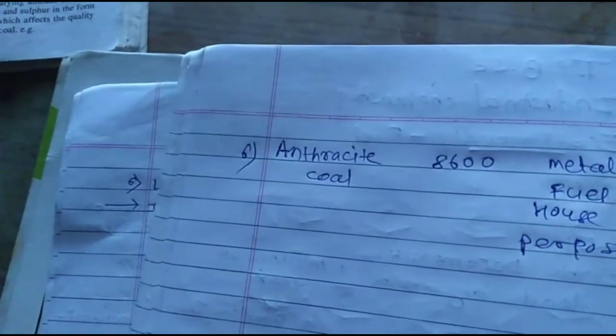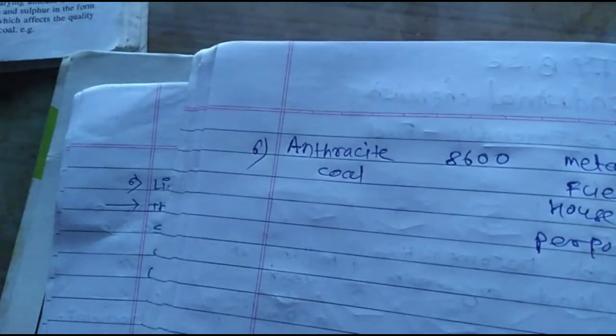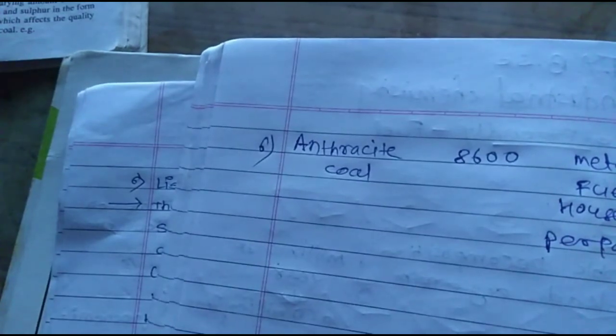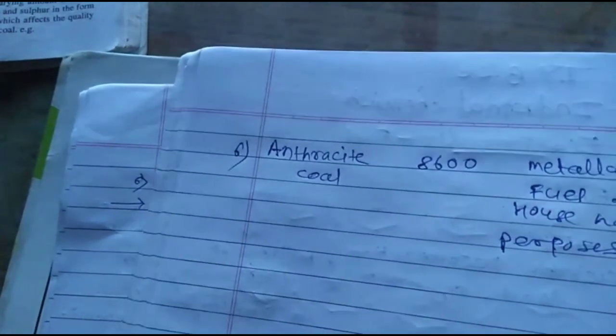Here we learned about this type of solid fuel, its benefits and limitations, and also coal, its classification, calorific value and uses.